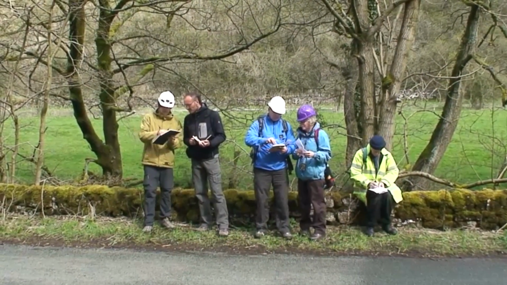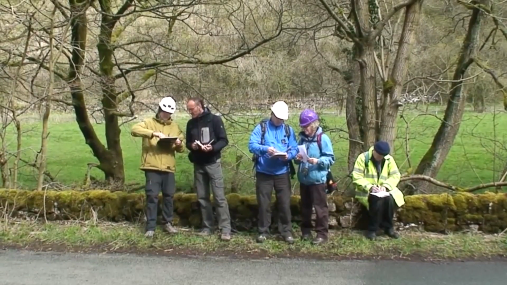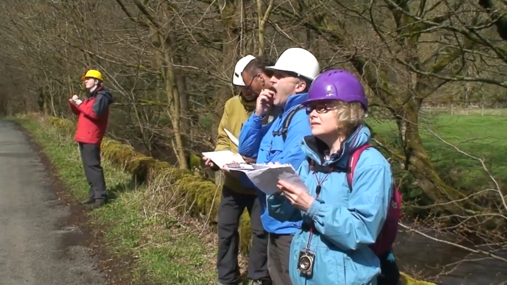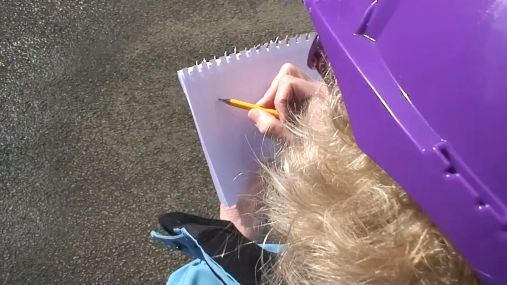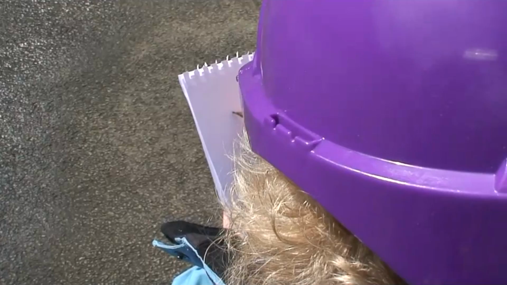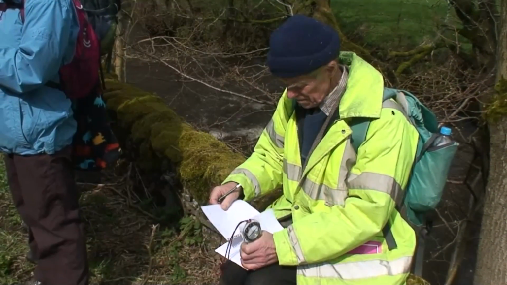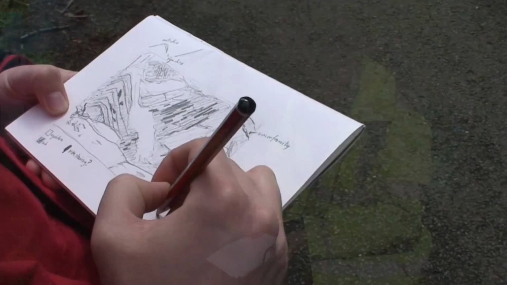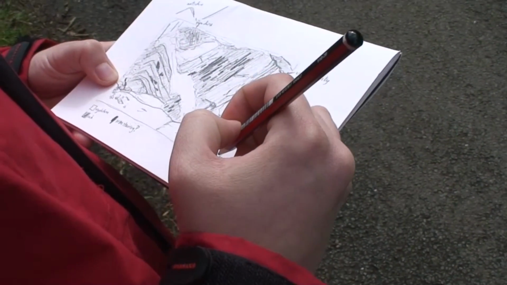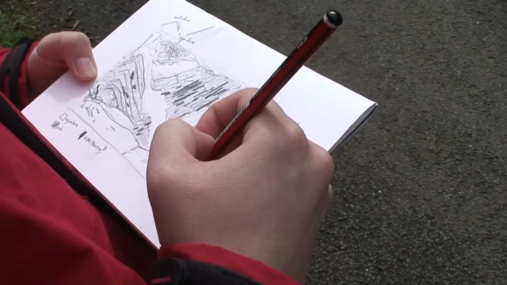The field party arrived at Apes Tor, a small quarry at the side of a lane that runs into Ecton village. Here the team set about recording information in their field notebooks. Some started by making the all-important sketch of the exposure.